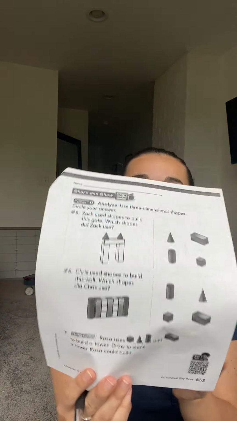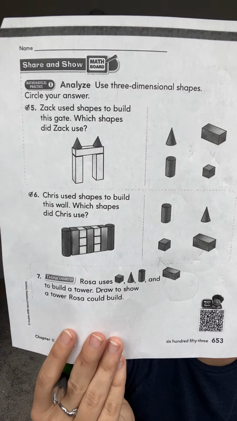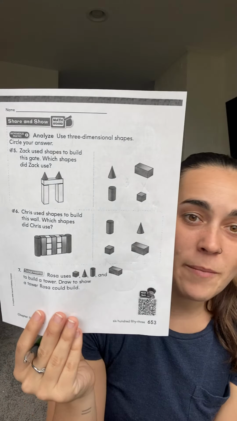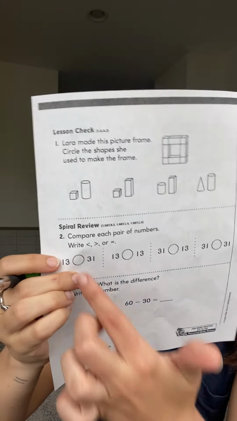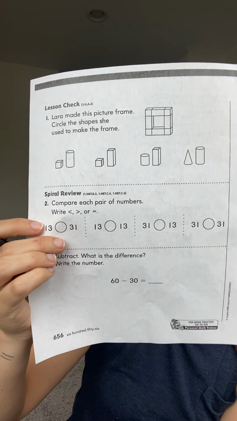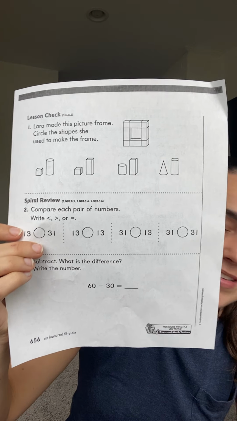All right, guys. So that page is done. We completed that one all together. Now your job is to complete this one on your own. So you're gonna do the exact same thing. Tell me how many they used and what shapes they used. You also need to complete the back on your own. And we're gonna have some review questions about greater than and less than. So you need to be able to do those as well.